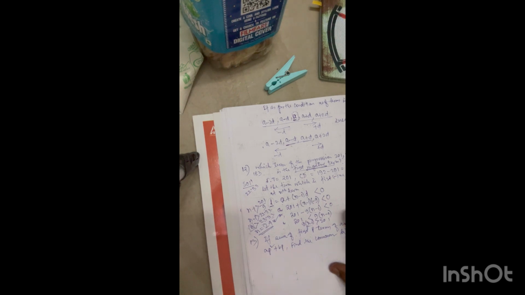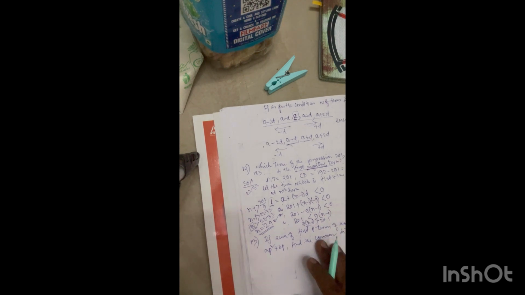Understood? Okay, this is a different kind of problem in AP, but it is a very useful problem to understand. Okay, so I'll come to the next problem.